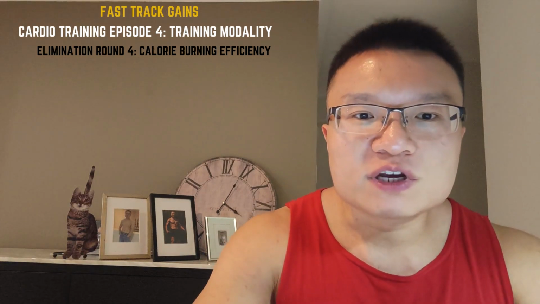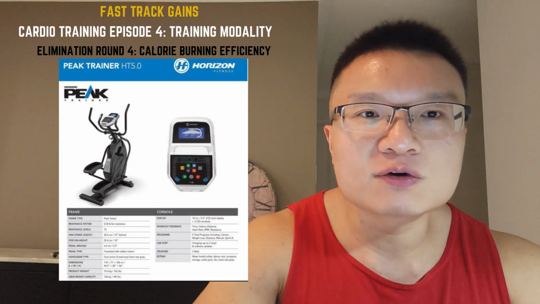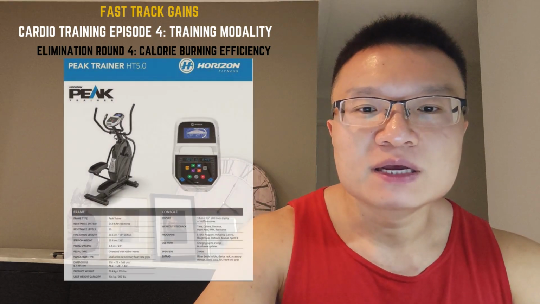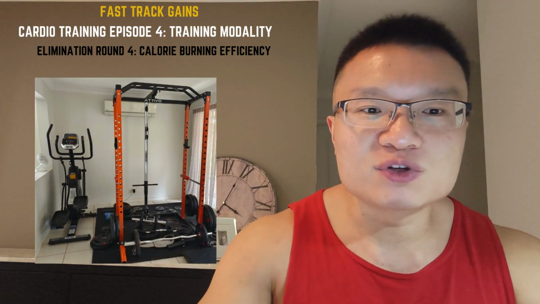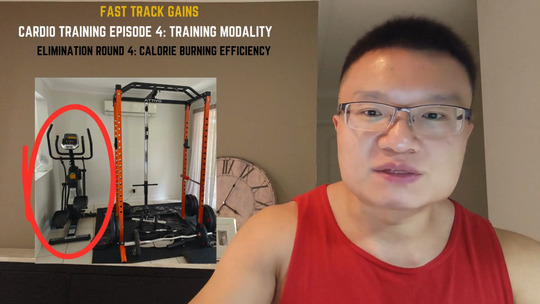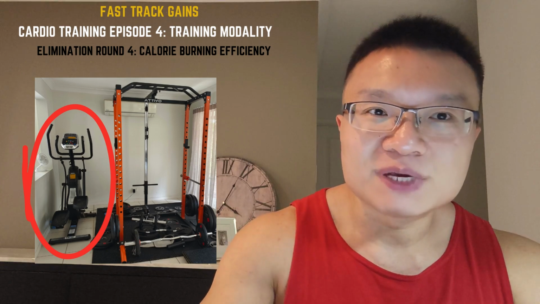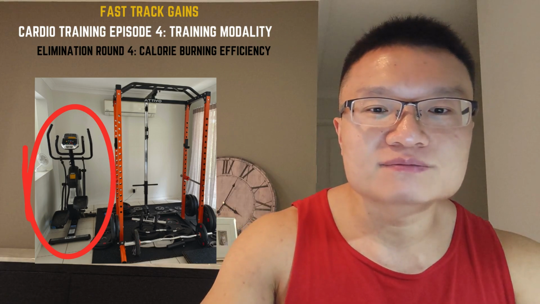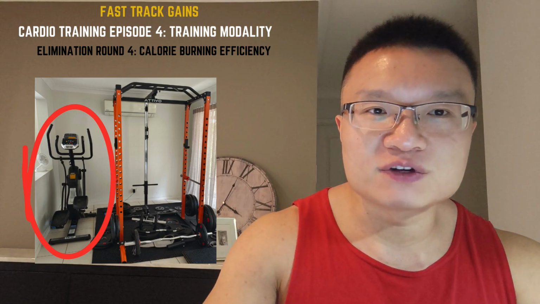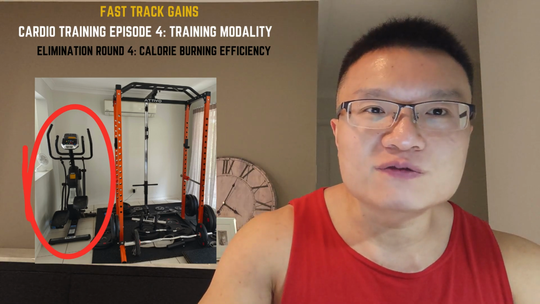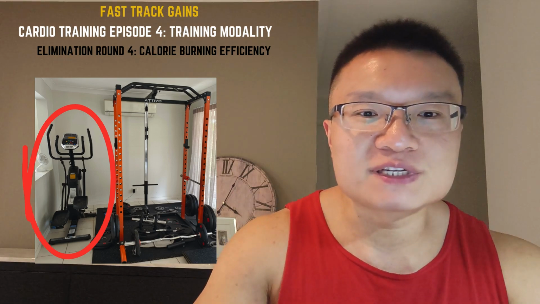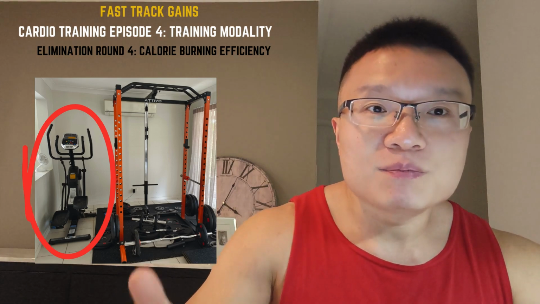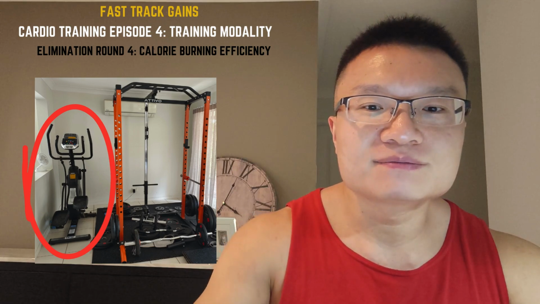By the way, the model of the clip you have just watched is the Horizon Fitness HT 5.0 Peak Elliptical Cross Trainer. This is the machine I have bought in my own home gym. It is compact, takes much less space than a biking elliptical. It is inexpensive, much cheaper than a competitor brand like NordicTrack. It has the highest calorie burning efficiency. Apart from its mediocre infotainment system, just use your phone instead, it is, in my eyes, the best cardio machine on the market. And a quick word about swimming.